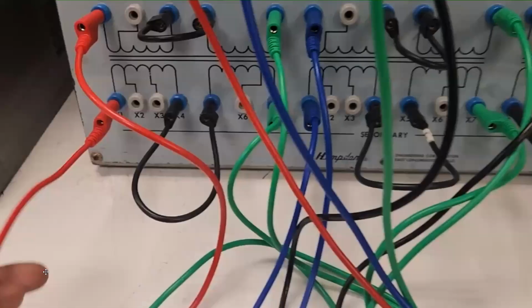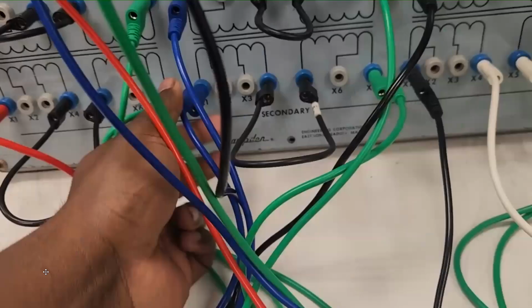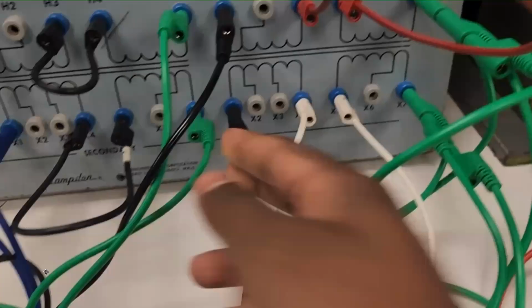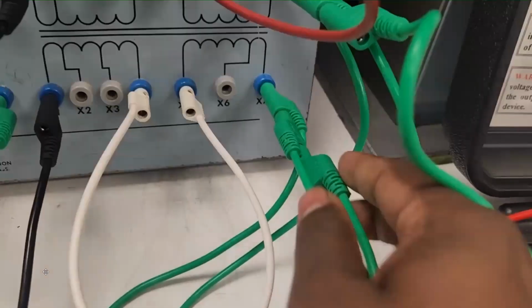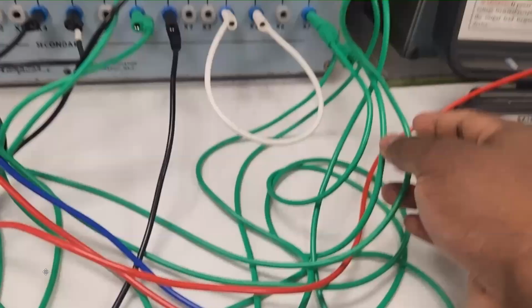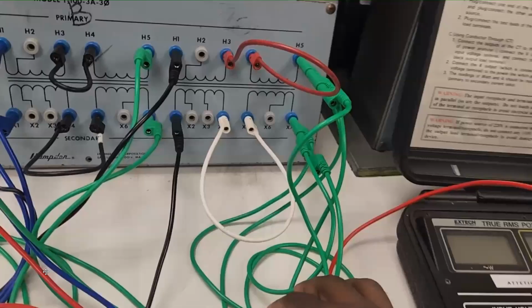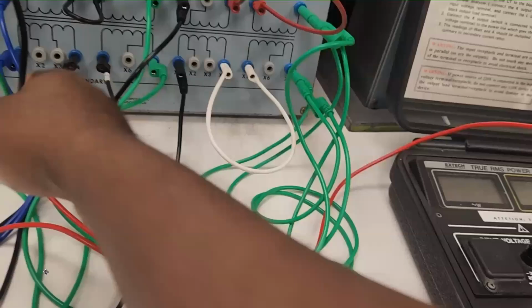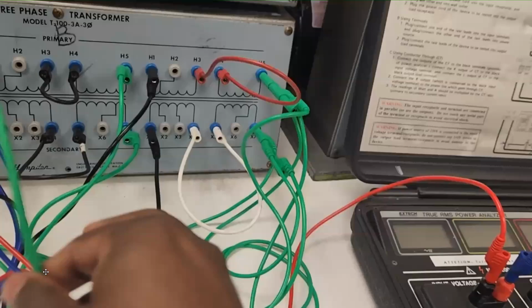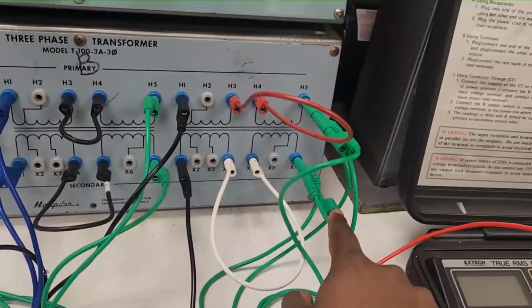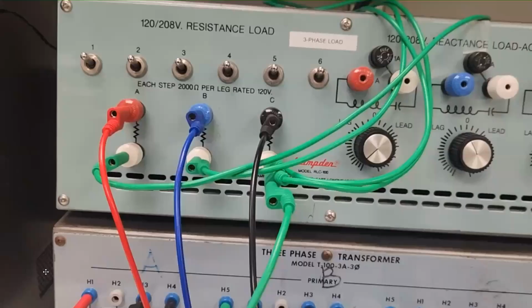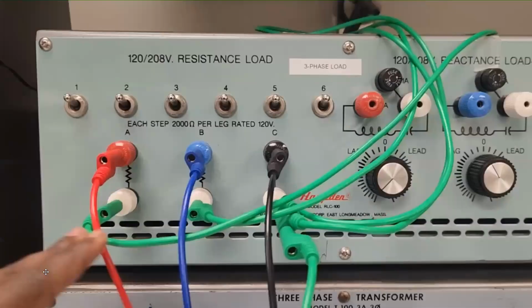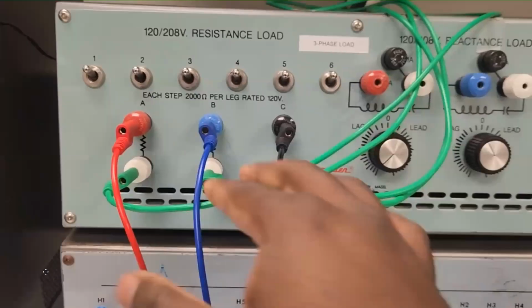So this is X, this is Y, and this is Z, and all the primes are connected at this point. Now the interesting thing about this is we can actually connect the neutral of the secondary to the neutral of the load, because they are also connected in Y fashion.